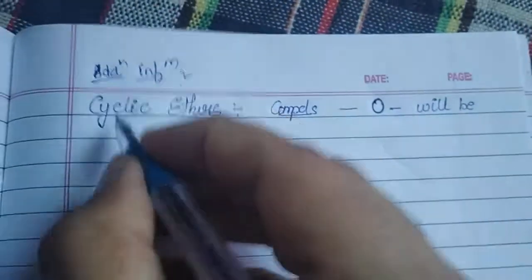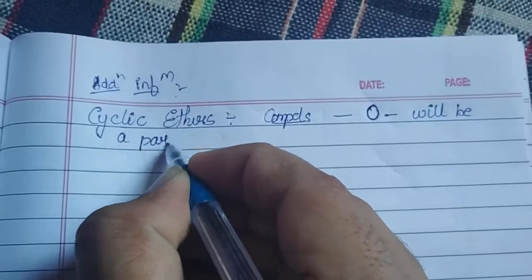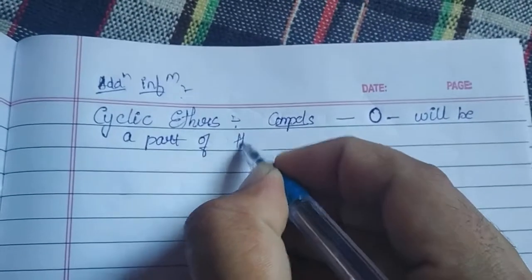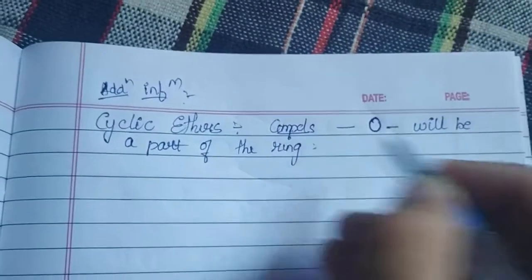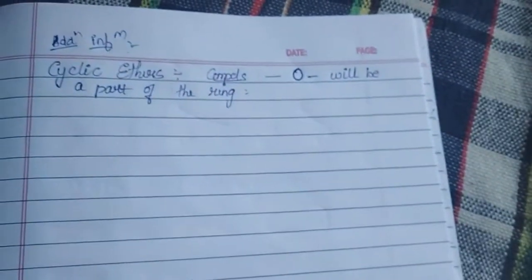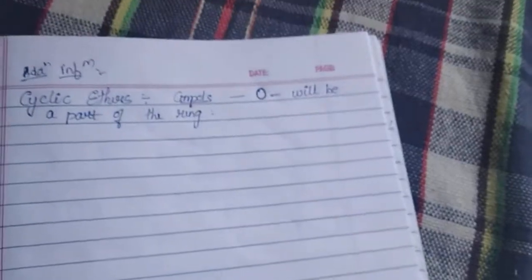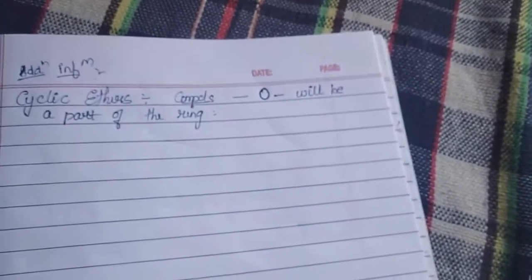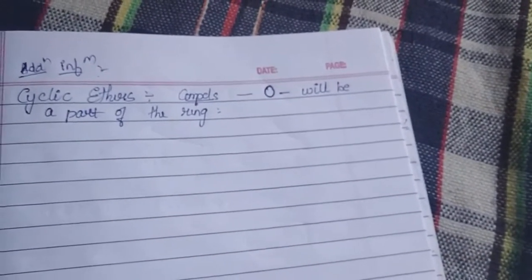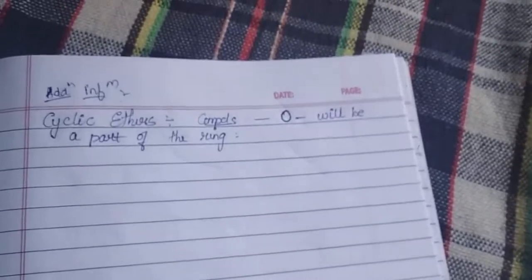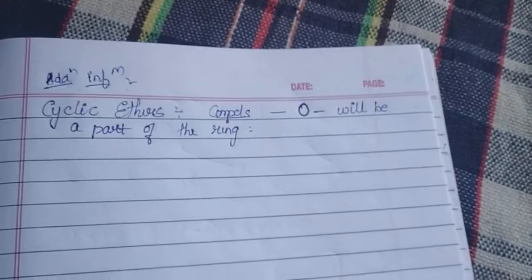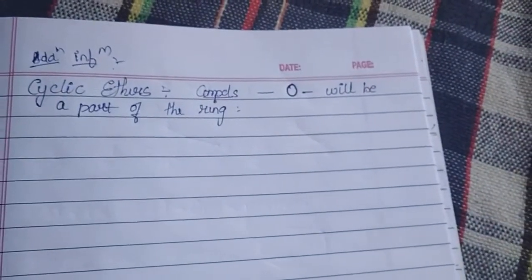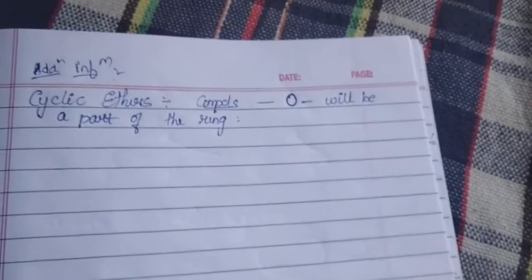We have seen a type of cyclic ether called epoxy. That epoxy was the nomenclature used with respect to common names. Generally we call the epoxy groups in the common names. But in this part, we are going to see how we name the cyclic ethers according to the IUPAC names.